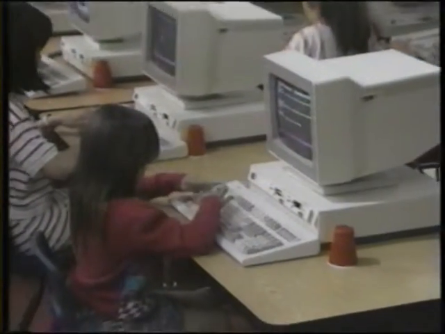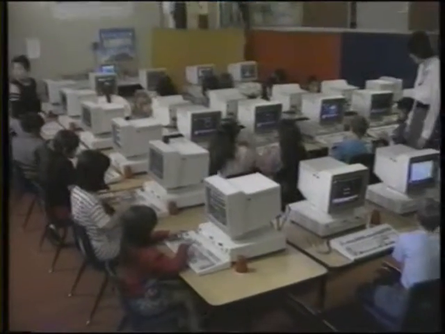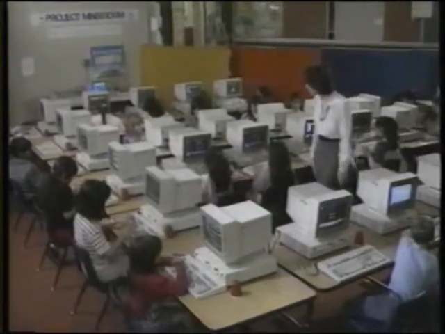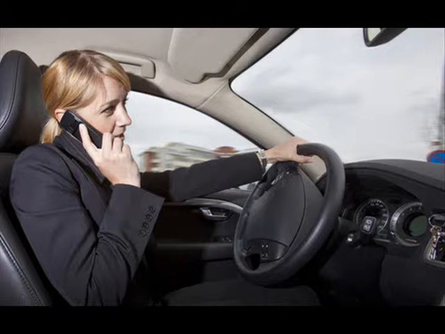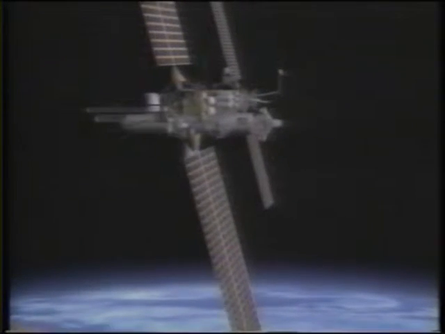The use of AC influences almost every aspect of today's technology, from the computers in this classroom to the cellular telephone in this car, microwave ovens to satellite communication. There is hardly an aspect of your everyday life that isn't influenced in some way by AC.